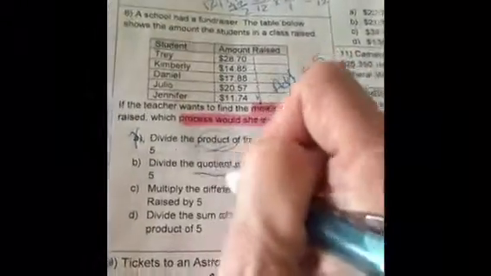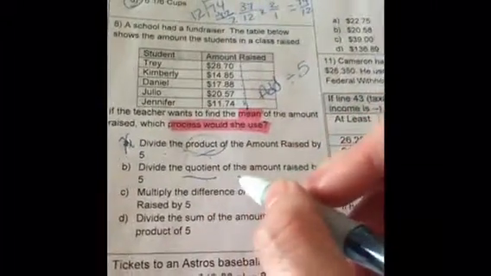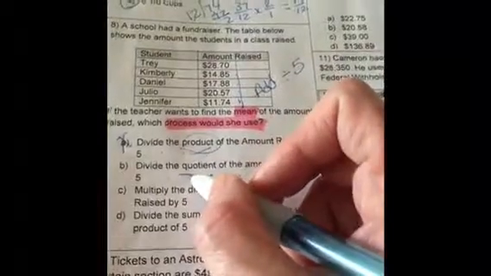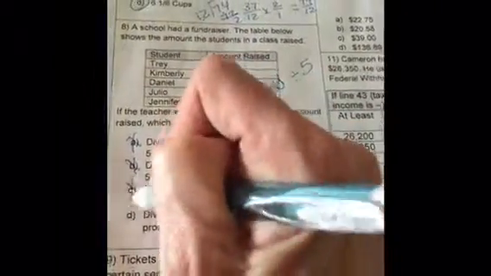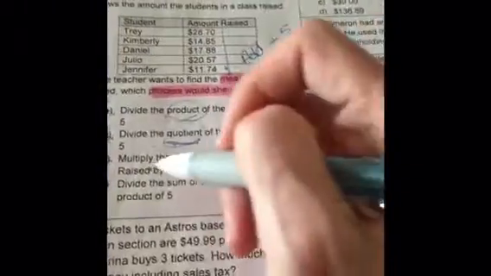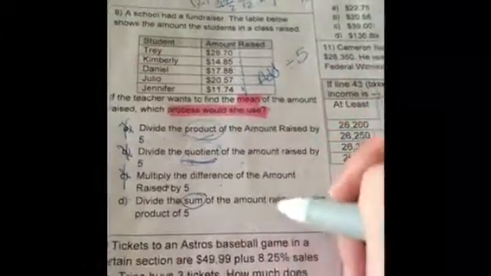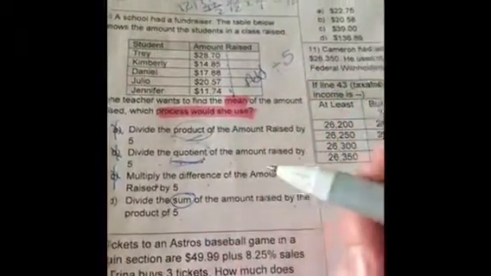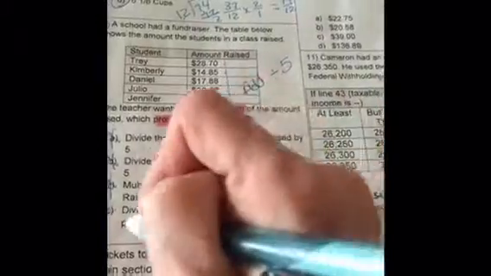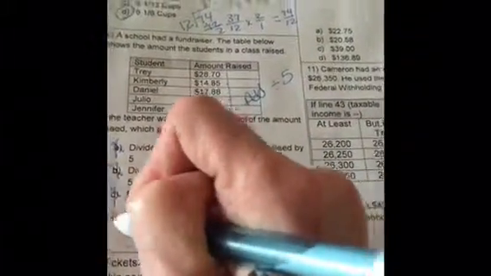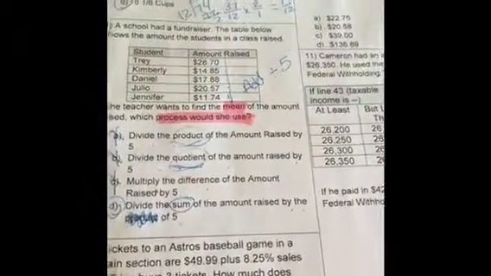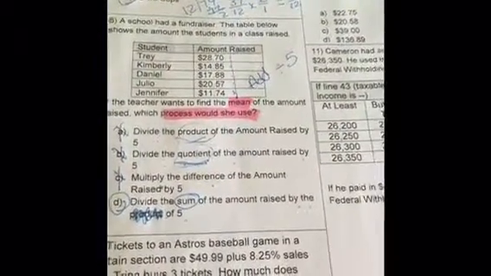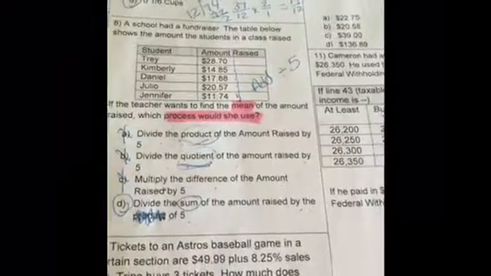Divide the quotient, which means divide. Divide the quotient of the amount raised by 5. So I'm dividing the division of them? No. Multiply the difference? No, we're not doing difference and we're not multiplying. Divide the sum of the amount raised by the product of 5. Oh, that shouldn't say product. The correct answer should be D, but it should not say product. It should say divide the sum of the amount raised by 5.